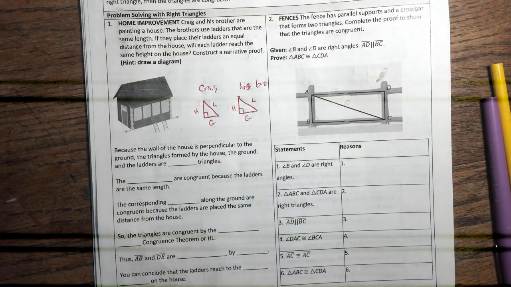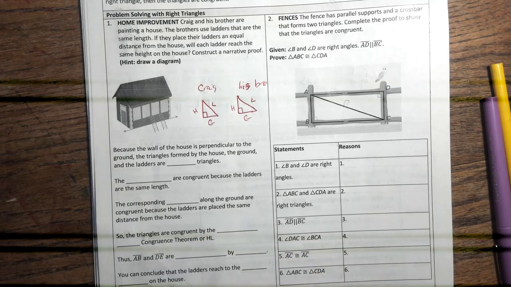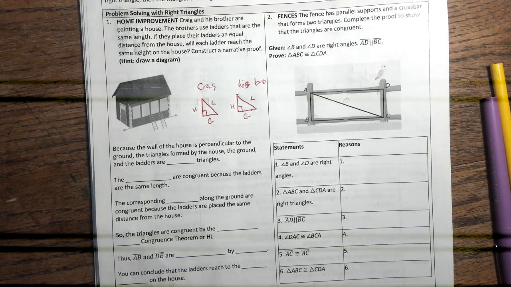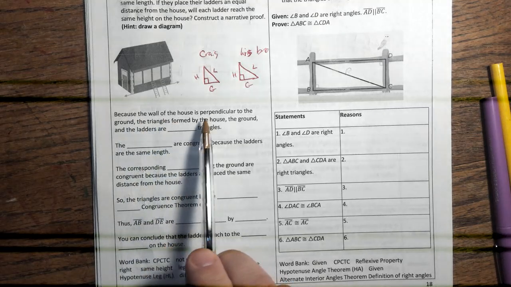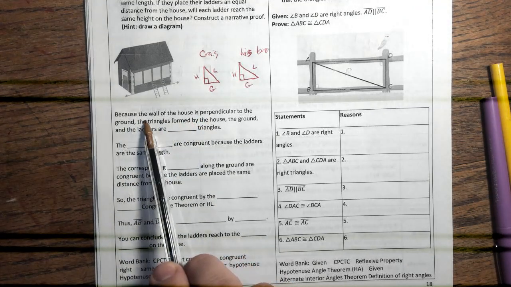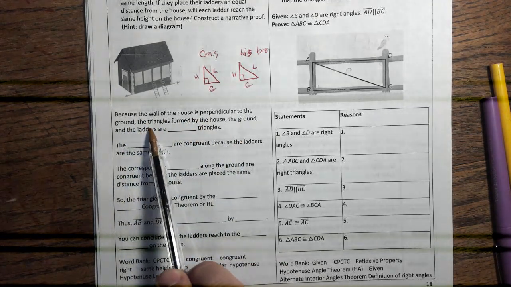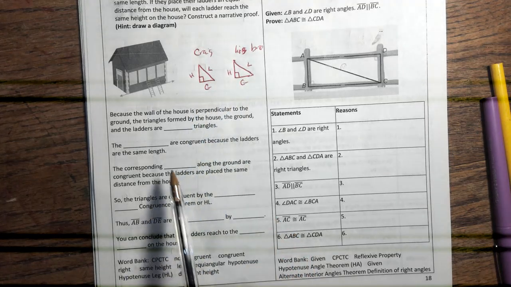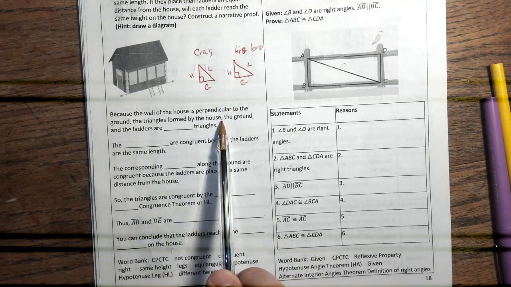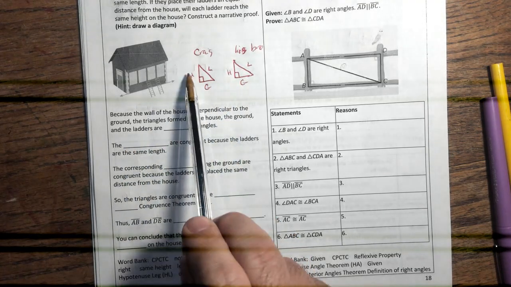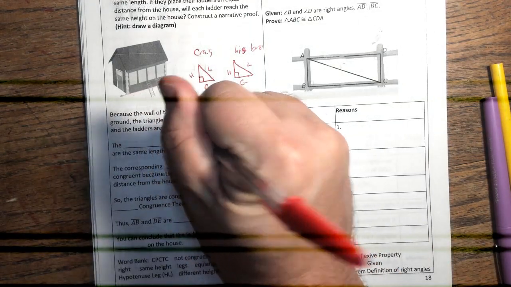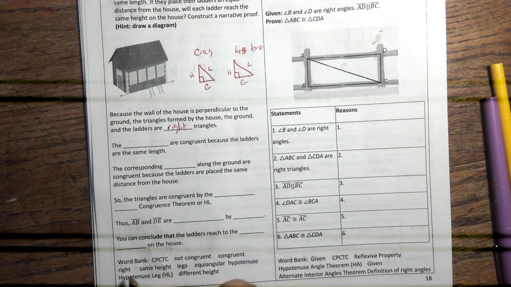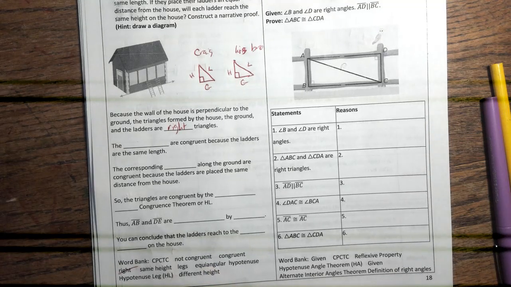Like I said, I'm just going to draw that out before I even look down here at the word bank. So it says, because the wall of the house is perpendicular to the ground, the triangles formed by the house, the ground, and the ladders are, so what is that? It's a right triangle.